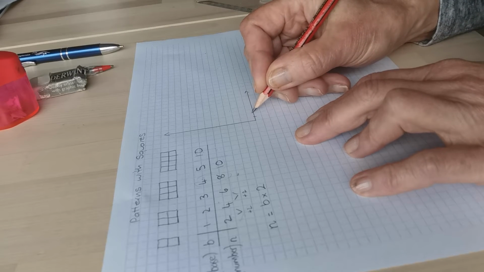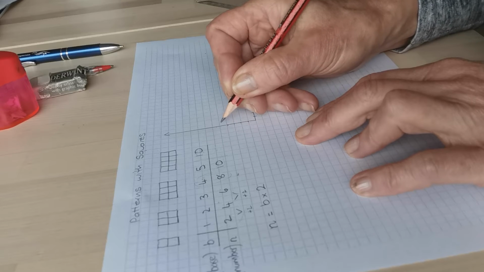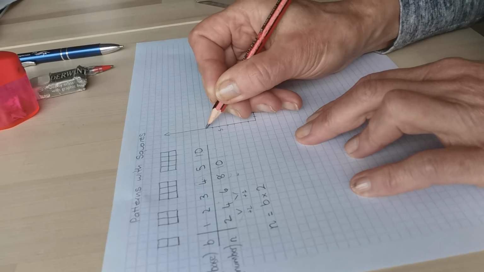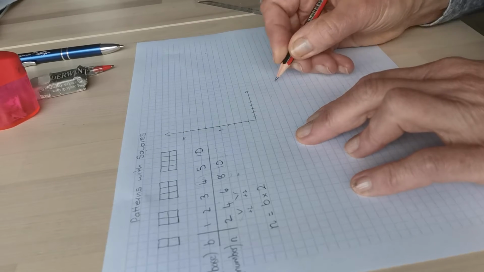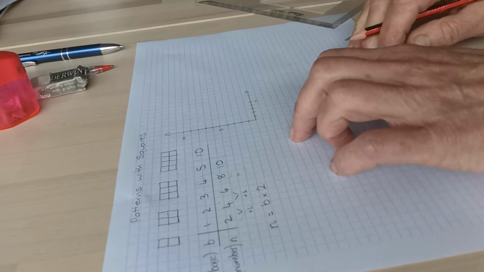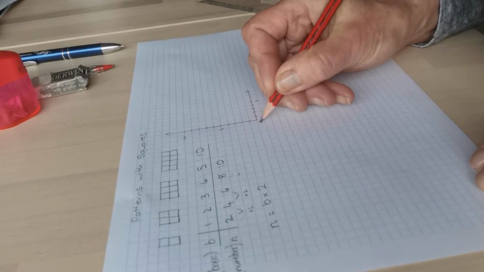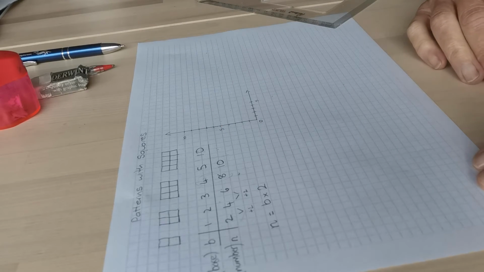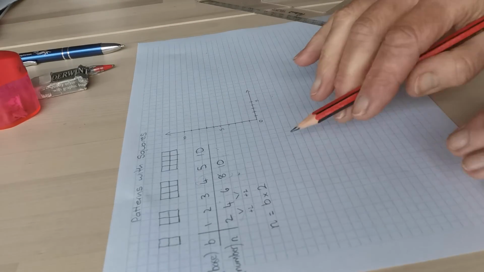So that's 1, 2, 3, 4, 5, and 1, 2, 3, 4, 5. We'll put that in 6, 7, 8, 9, 10. So we're just going up to 10 there, and you can just put the occasional number there to help you, and 0 in the corner where the origin is. Now, this is just the first quadrant where you only have positive numbers.